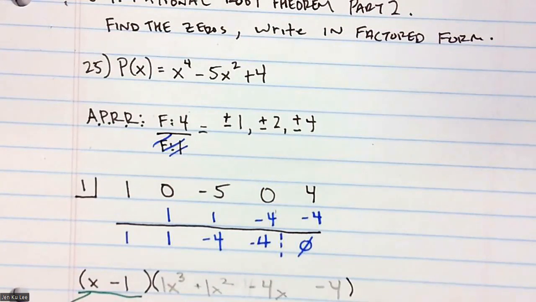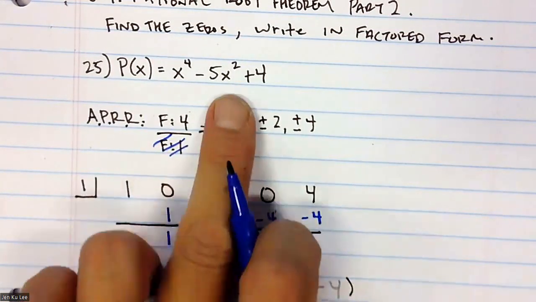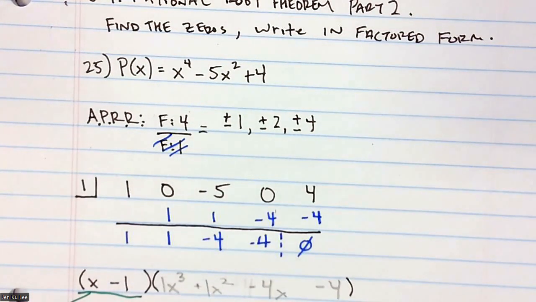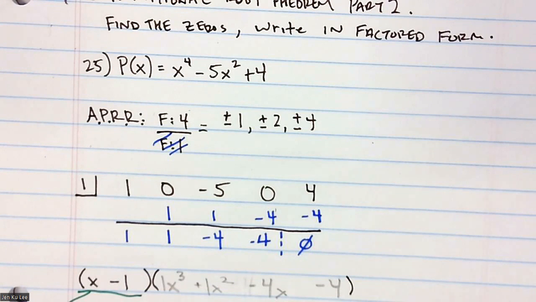We need our y-intercept. And I already have my zeros. And we need the multiplicities of the zeros, right?